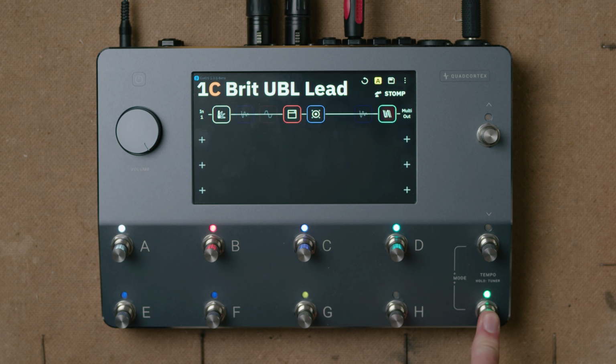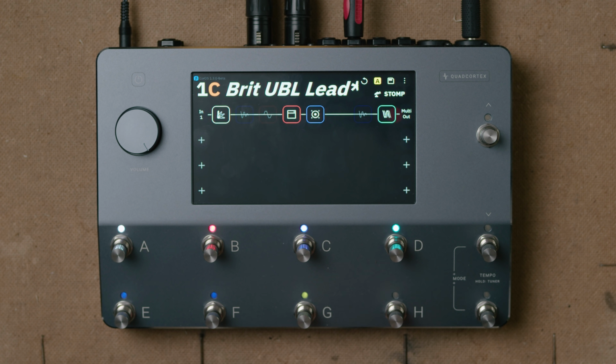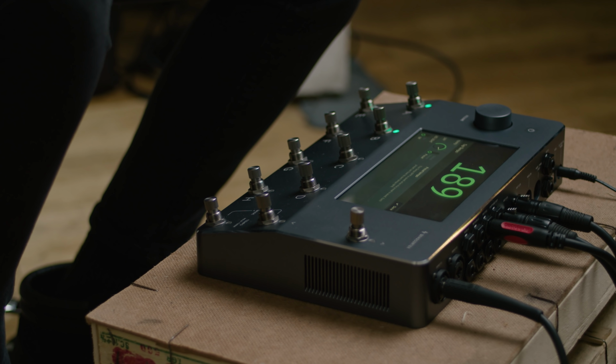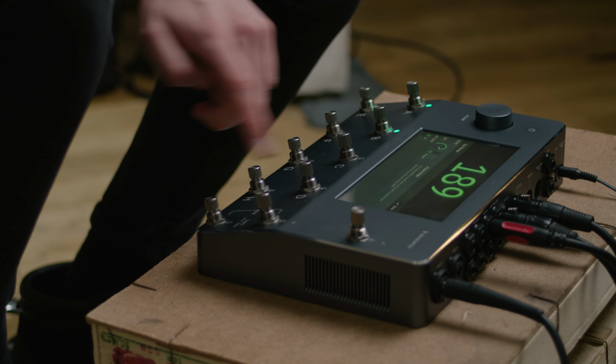You can alter whether the LED light of the tap tempo flashes or not. And to do that, you just tap the tempo twice to bring up the tempo, and then you can change the LED light, whether it's off there, and then it goes off. If you want to bring it back on, double tap it again, switch it to on, and then it resumes as it was.